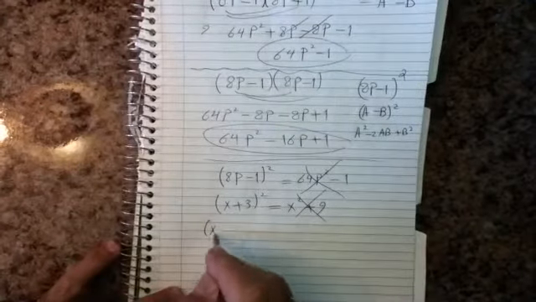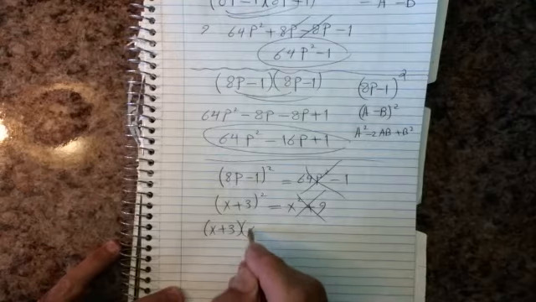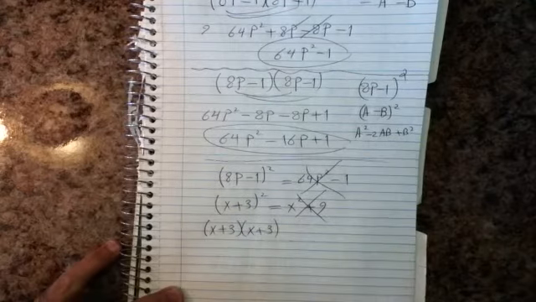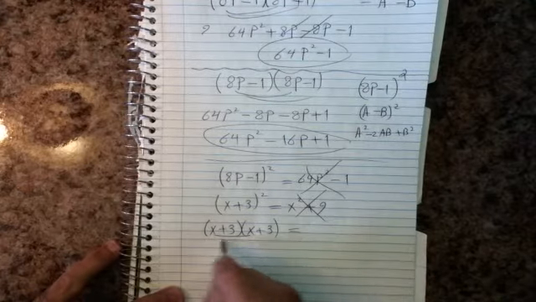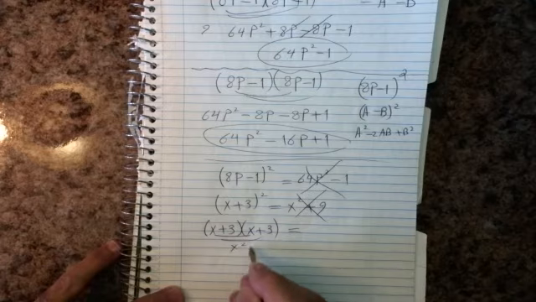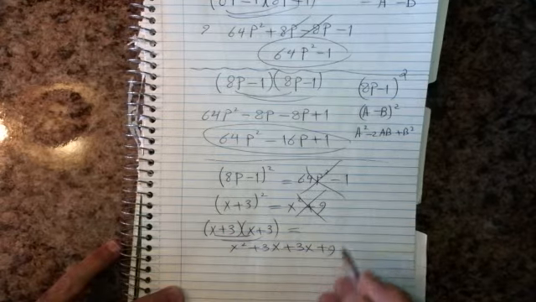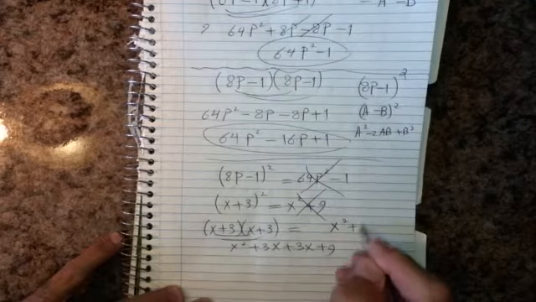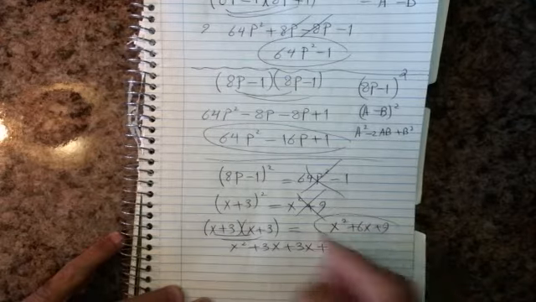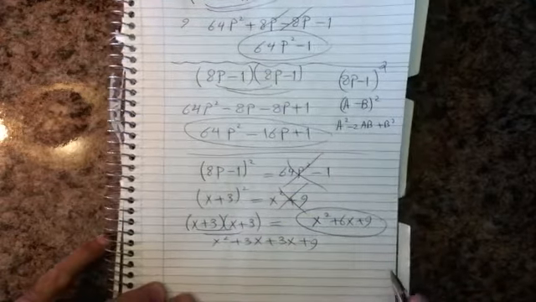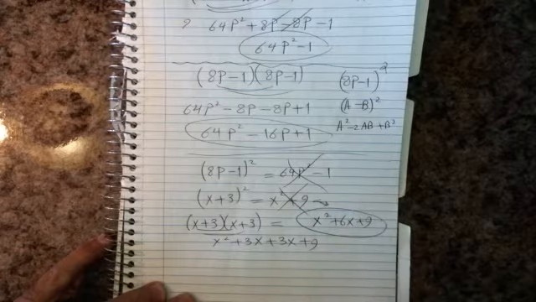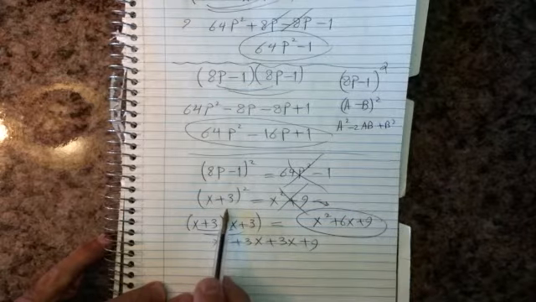There is always a middle term. Look, x plus 3 times x plus 3 is what? x2 plus 3x plus 3x plus 9. So you always have x2 plus 6x plus 9. See, there is a middle term here. See these two? So be careful about this.